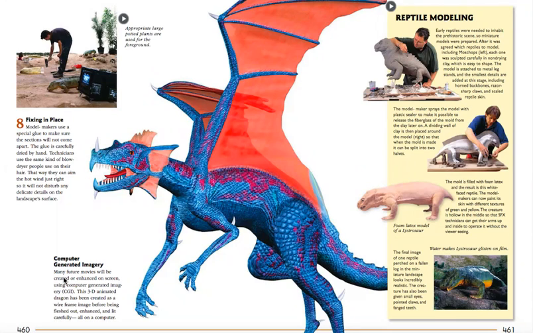Computer generated imagery. Many future movies will be created or enhanced on screen using computer generated imagery or CGI. This 3D animated dragon has been created as a wireframe image before being fleshed out, enhanced, and lit carefully all on a computer. So, this large dragon in the middle was actually made with CGI and it was completely made on a computer, which is really cool.